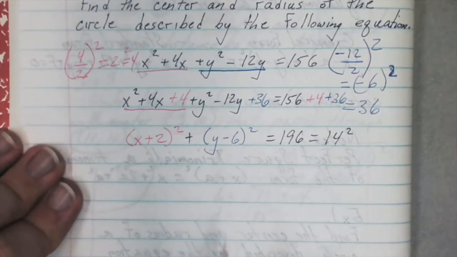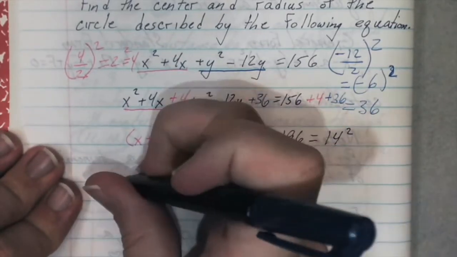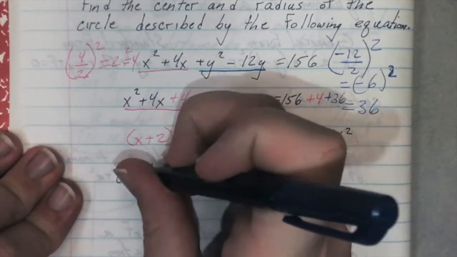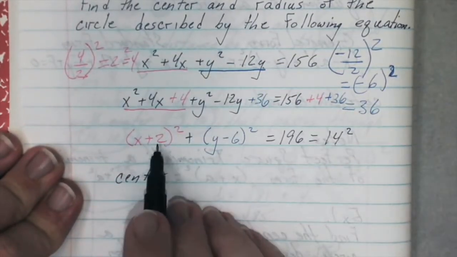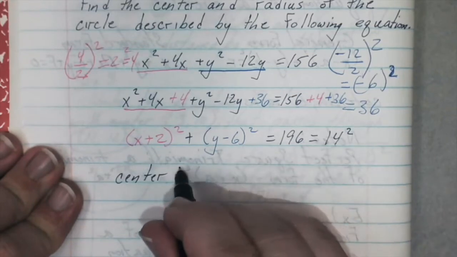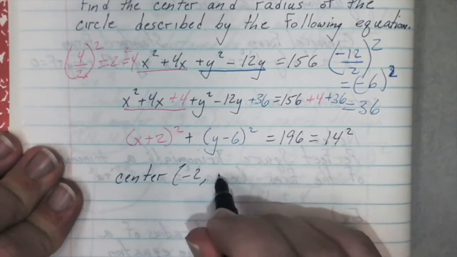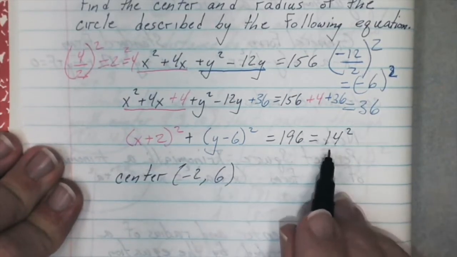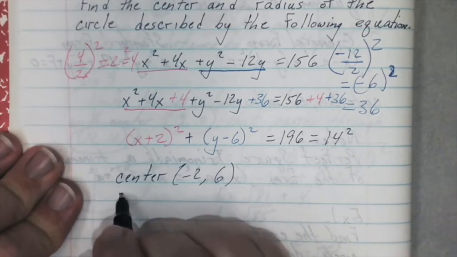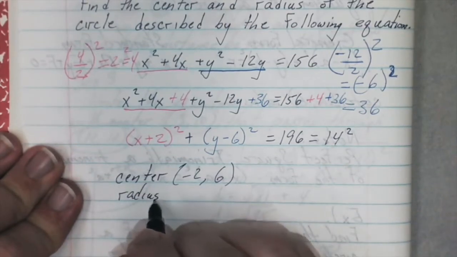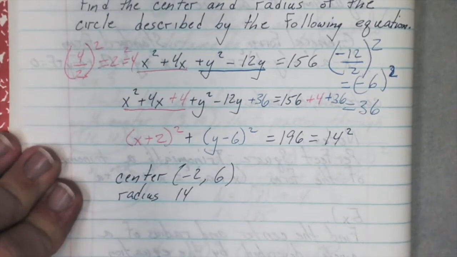So we're asked to find the center and the radius. The center is going to be flip this, flip that. So negative 2, comma, positive 6. My radius is what's being squared there. So it's just 14. And we're done. So that was our first example.